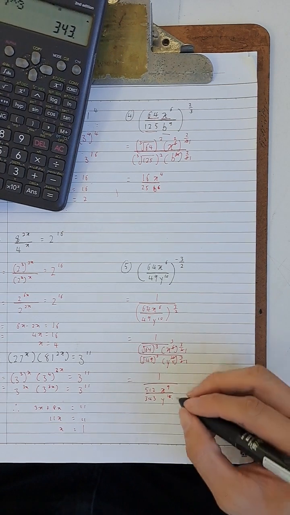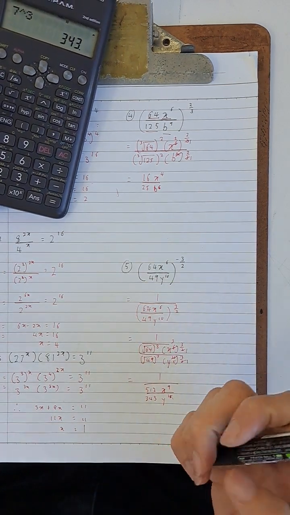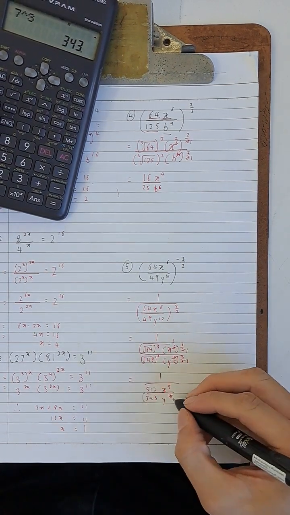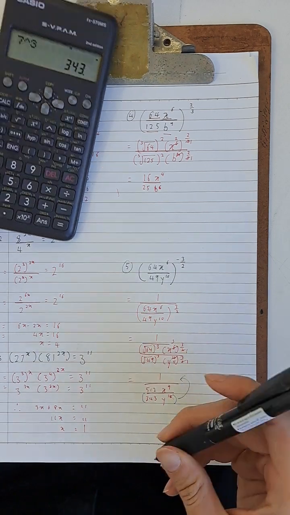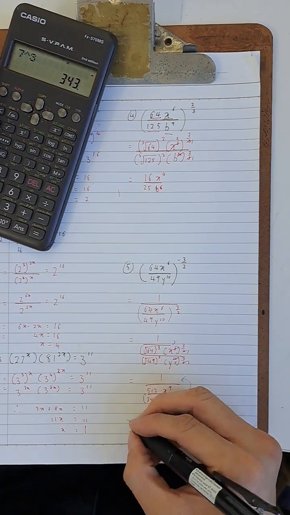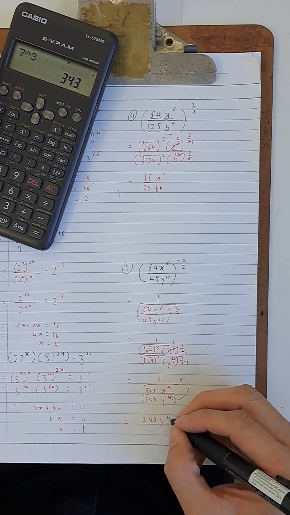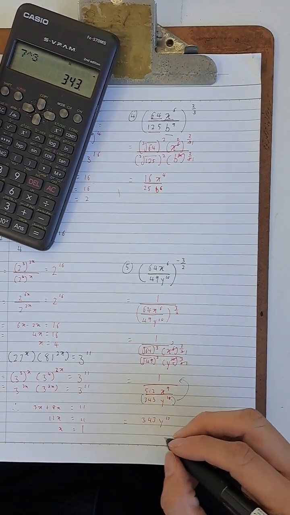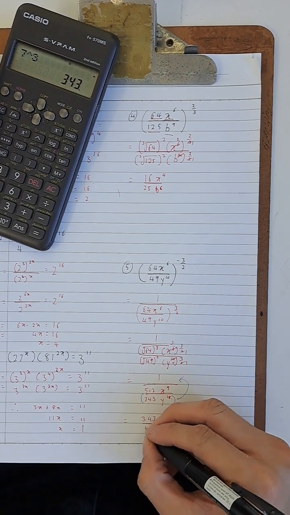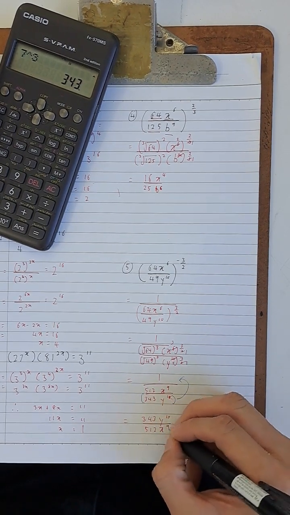Okay? Now, we can clean this up better by having this bottom denominator to jump up here. So finally, we can write our answer as 343 y power 15 over 512 x to the power of 9. Okay?